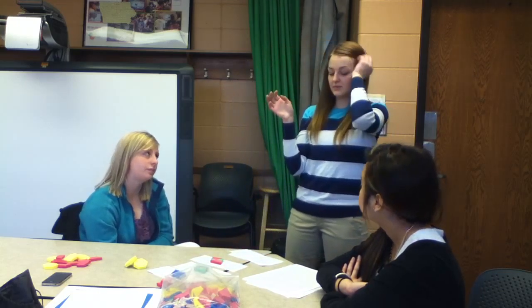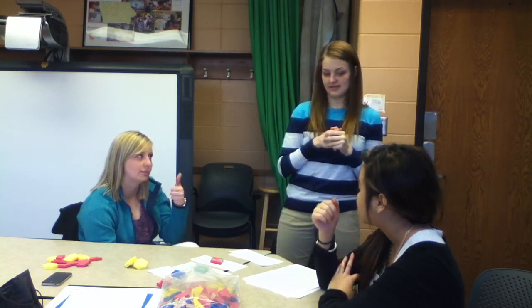Give me a thumbs up if you do not think this would be a right way to divide a diamond into equal parts. Perfect. Thumbs up if you do not think it's correct. Exactly. And why do you think this? Why is this way not correct?